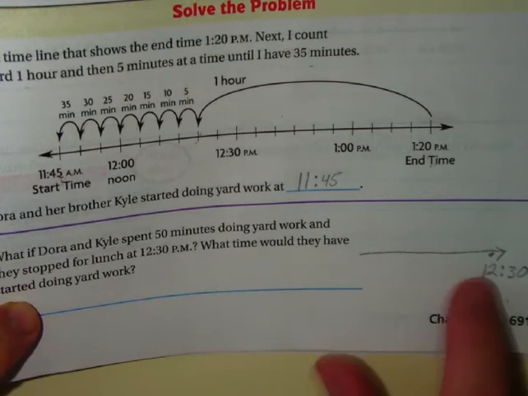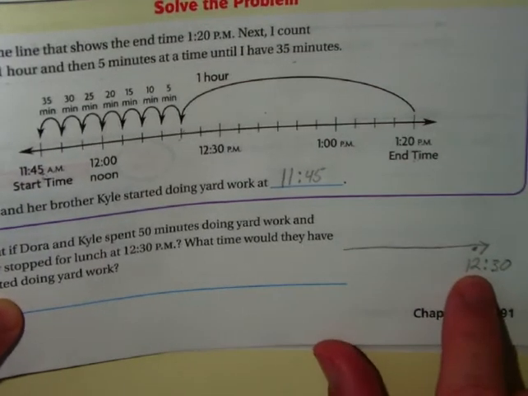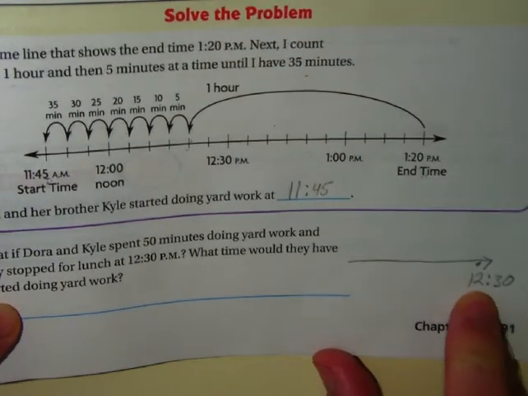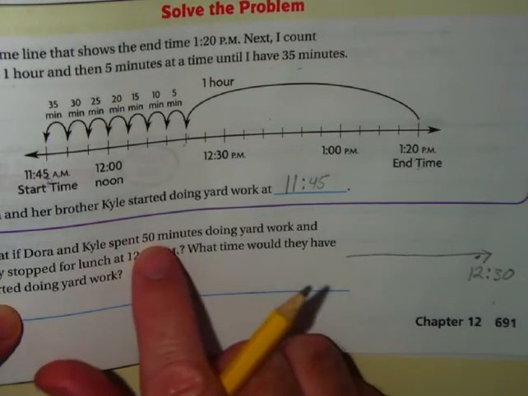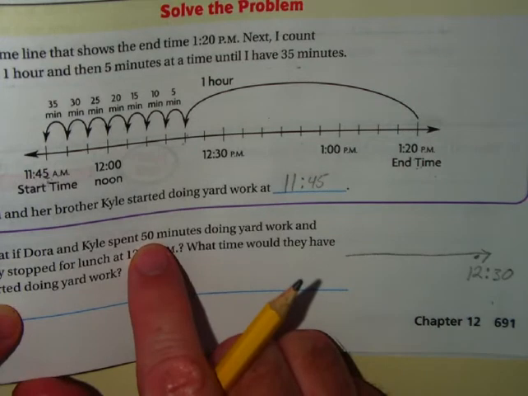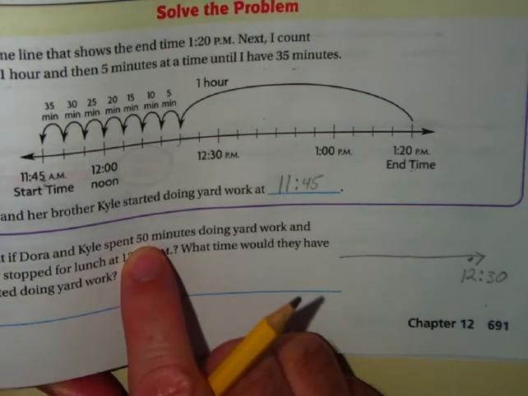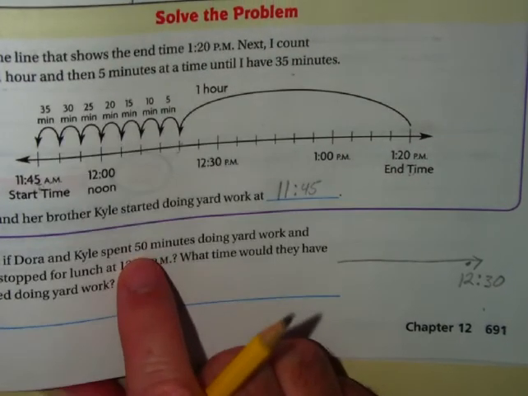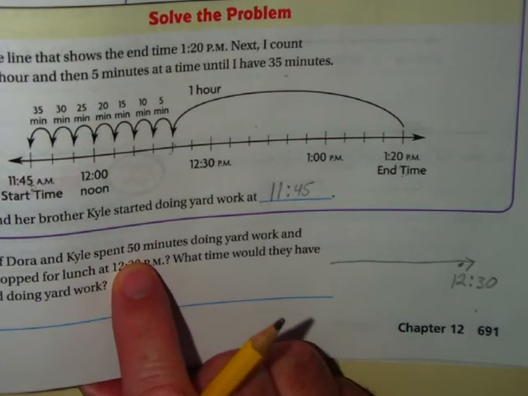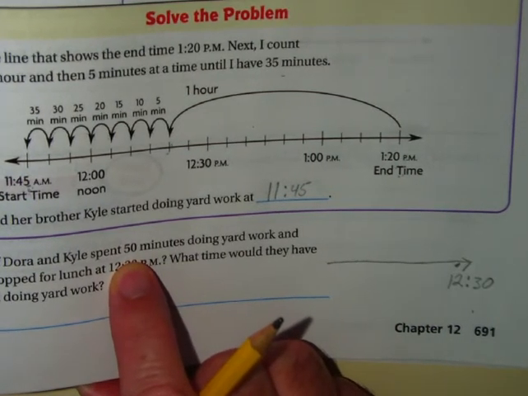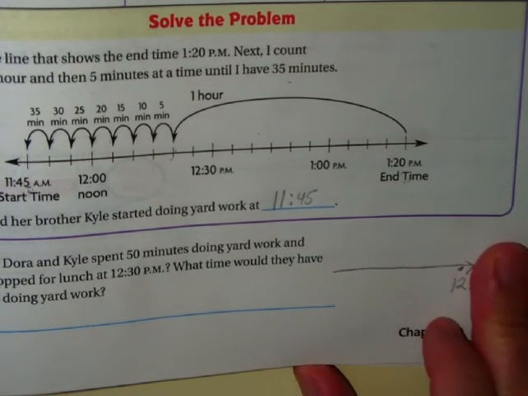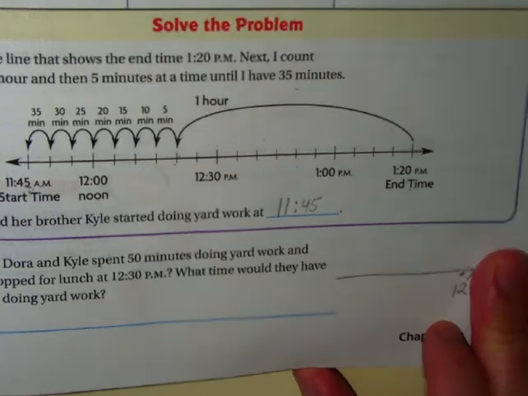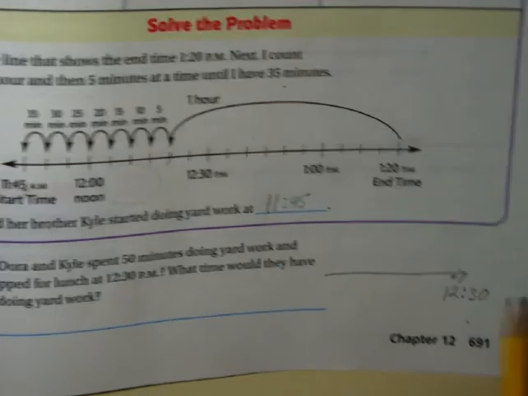So maybe if I took an hour away from 12:30, that got me to 11:30, and then I put that 10 minutes back in, because 50 is just 10 less than 60 minutes. I put that 10 minutes back in, that would get me to 11:40. So I can do it mentally that way.